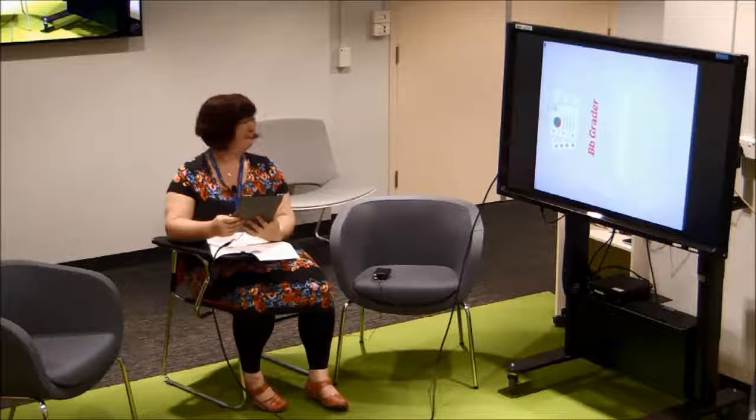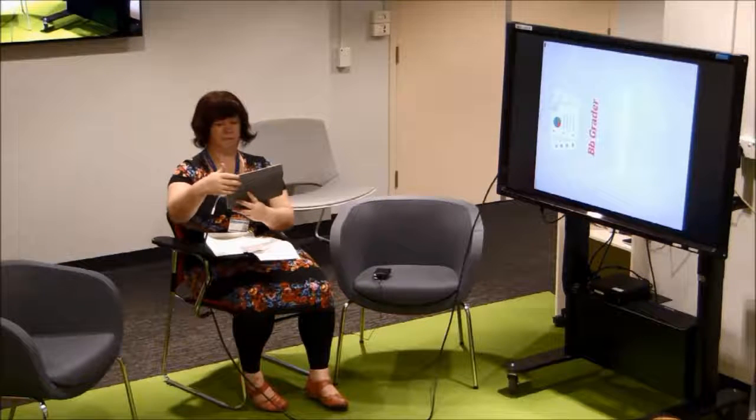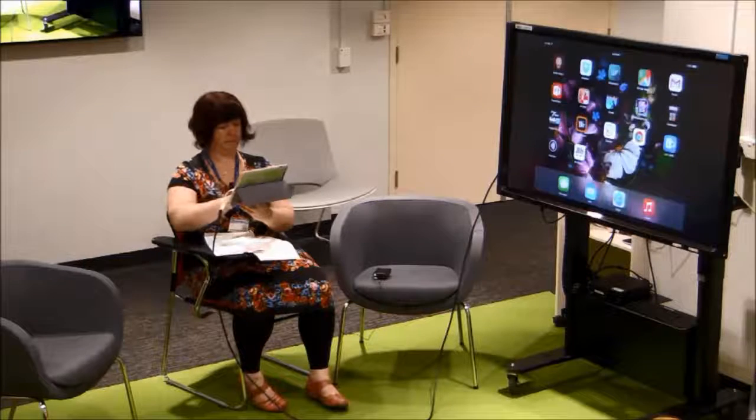Okay, so BB Grader. It seems to have a preferred upright orientation. Is that going to go sideways? I'm very sorry about this. You're going to have to just look sideways a little bit. It doesn't seem to want to flip. It's fairly resolutely portrait, unfortunately.